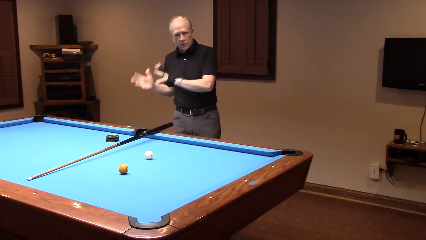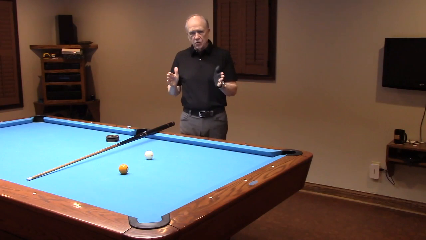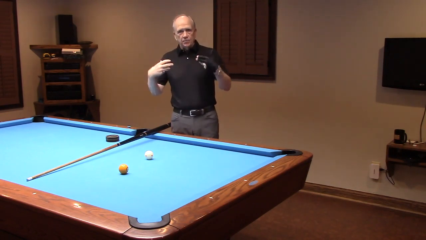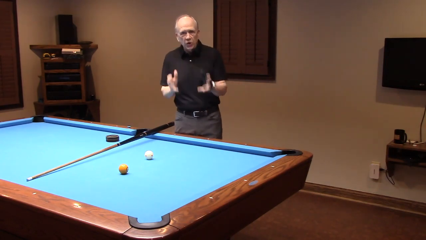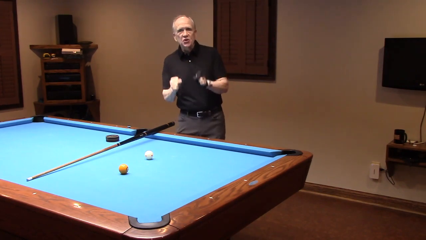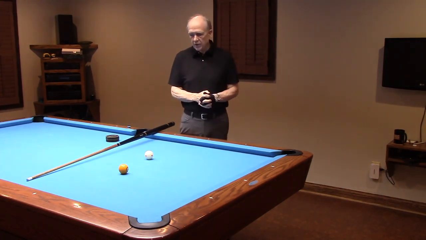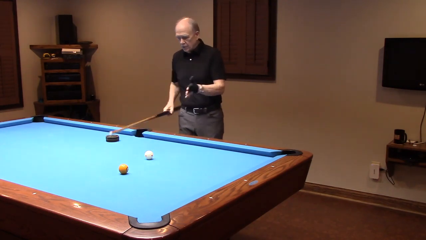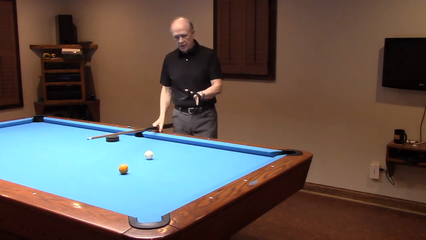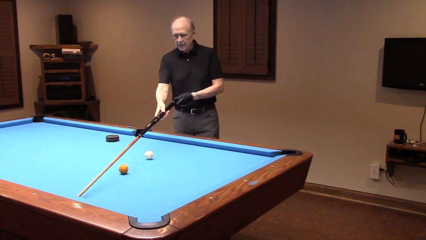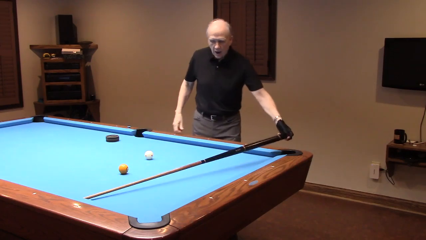I could bring any four professional players from the Derby City Classic to my private studio, and I could show clearly that they're all doing the same thing for the two shots that I'm going to demonstrate. So this cue ball object ball relationship here is set up not as a dead bank to this pocket.